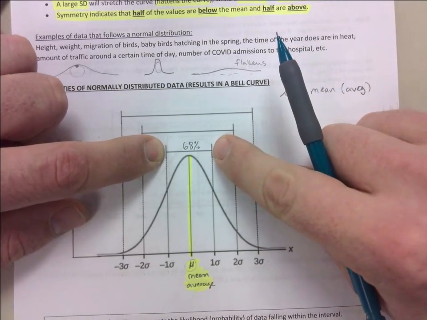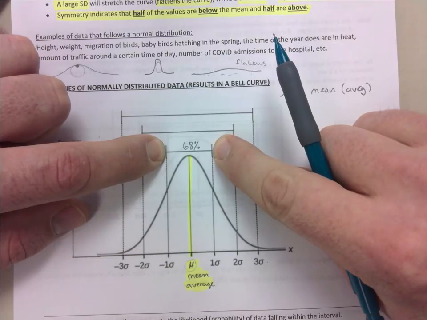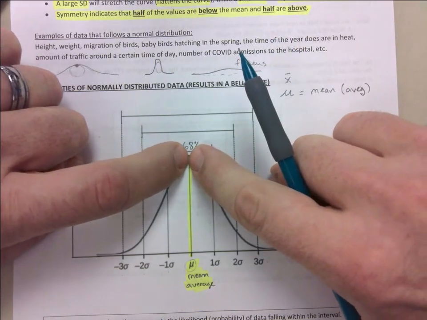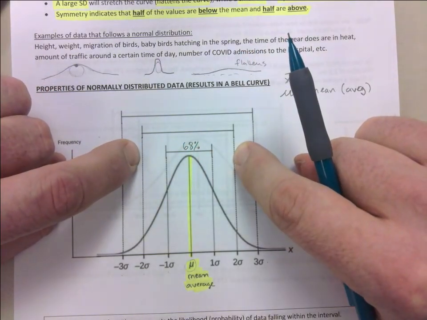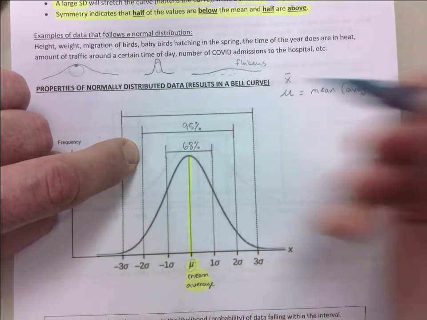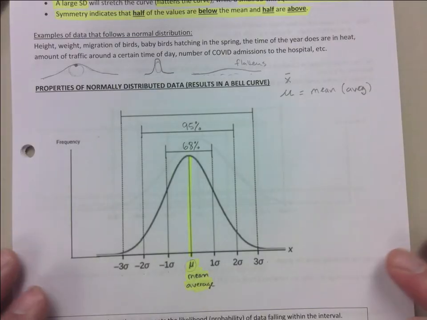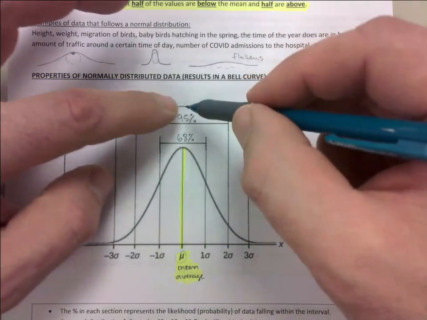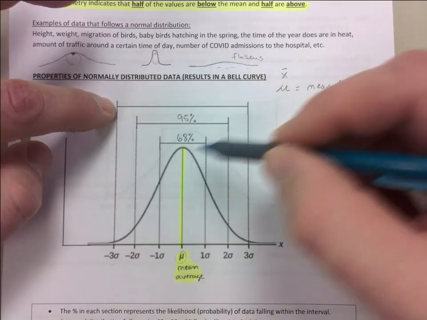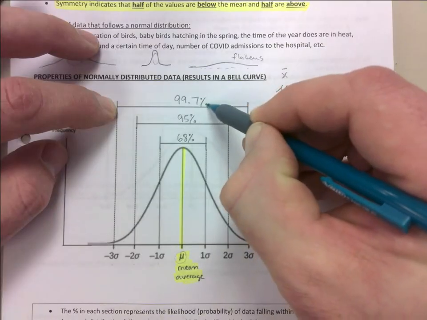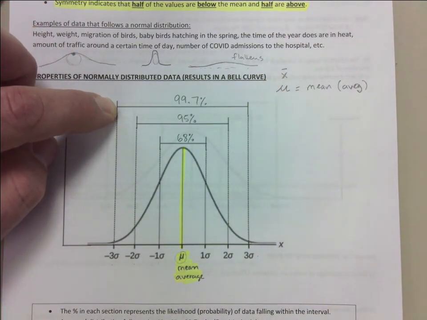Okay, so this is within 1 standard deviation of the mean. The mean is the main character. If we go 2 standard deviations to either side, so this is the mean and we go 2 standard deviations to either side, it's known that 95% of our values will fall within that. So 68, 95. And if you go 3 standard deviations to either side of your mean, it's said that 99.7% of data values are in there.